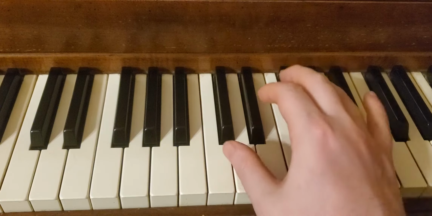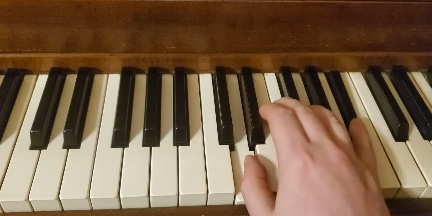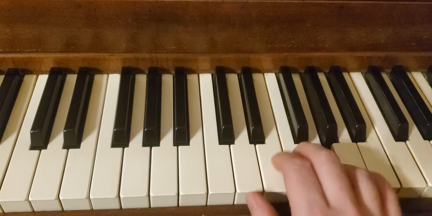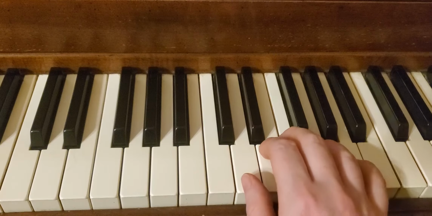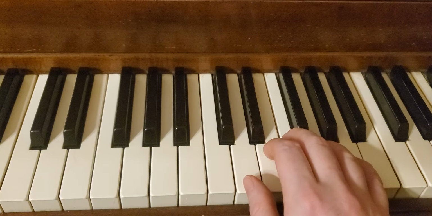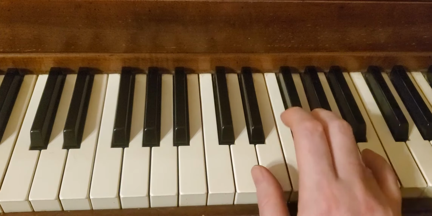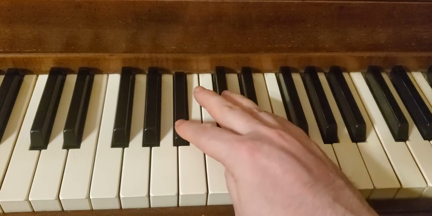That measure one more time. 1 E and a, 2 E and a. And we see that same rhythm here. This is measure 6. 1 E and a, 2 E and a.